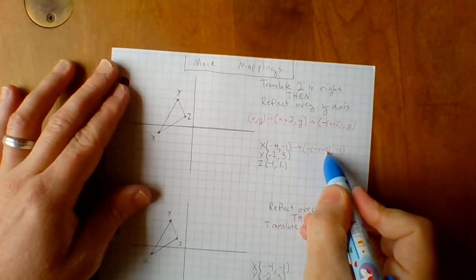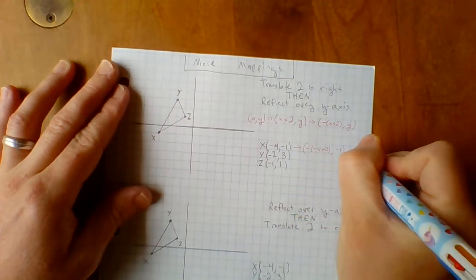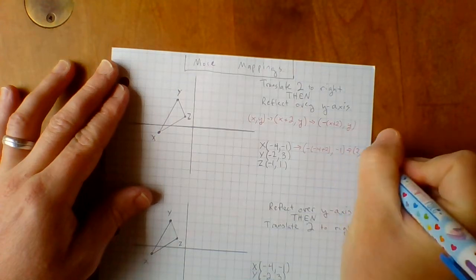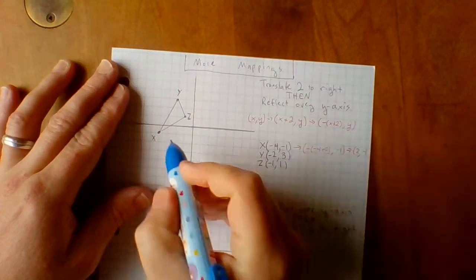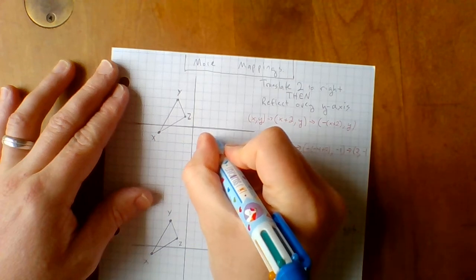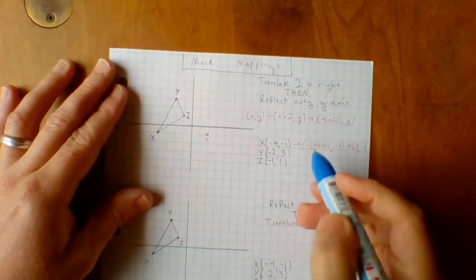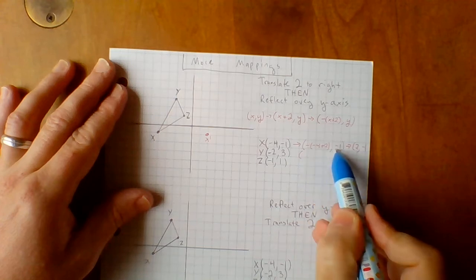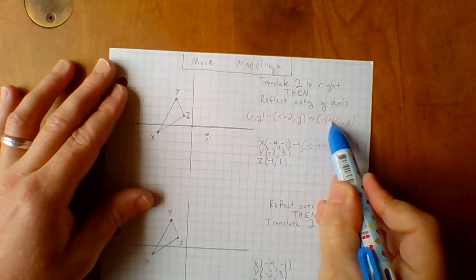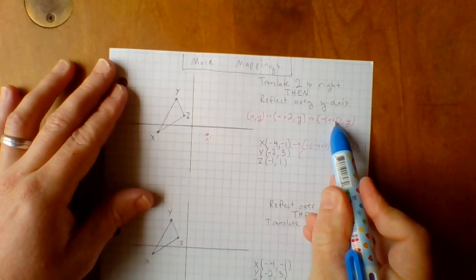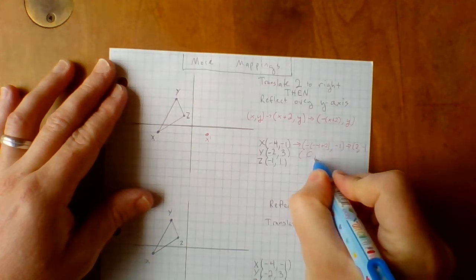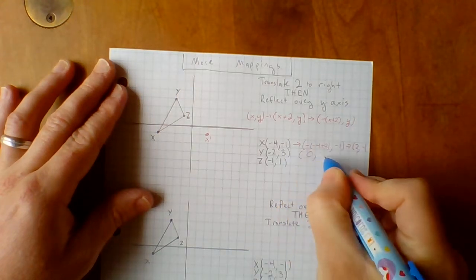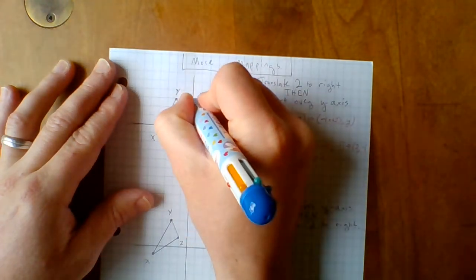-4 plus 2 is -2. But then I need to flip the sign of -2 and it becomes +2. So my new x will be at +2, -1. It'll go from here to here, and that'll be x prime. Now I'm going to do the same with y, but I'm not going to write it out this time. I'm going to take -2 and put it in. -2 plus 2 is 0, and 0 is still just 0. So it stays there, and then the y is 3, so 0, 3 here.